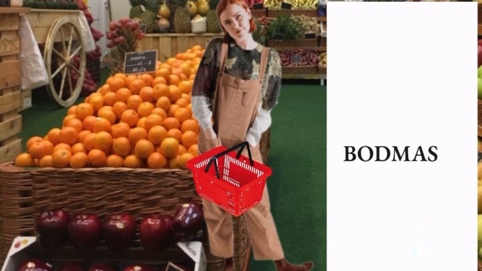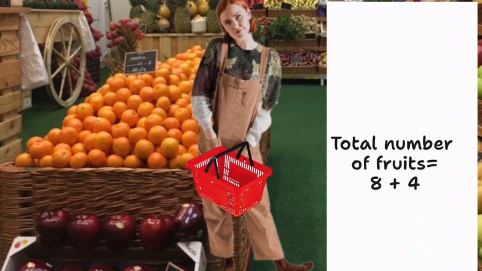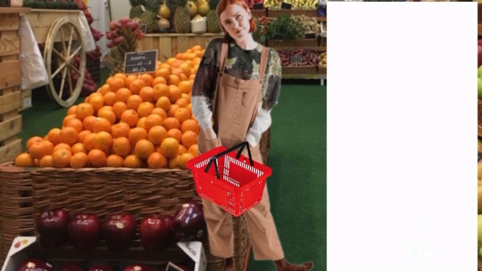Where is our multiplication operation used? In the 2 times 4. So what is 2 times 4? Let's all shout the answer. Our answer is 8. This means Maya will have to buy how many bananas? 8 bananas. Now we are left with 8 plus 4. Our next letter on the BODMAS rule is addition, meaning we need to solve the addition sign. What is 8 plus 4?